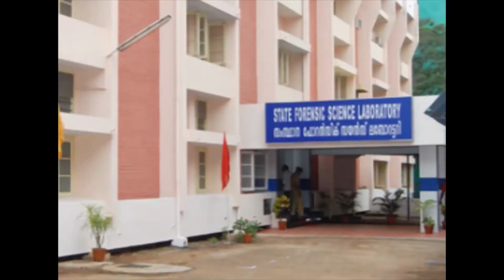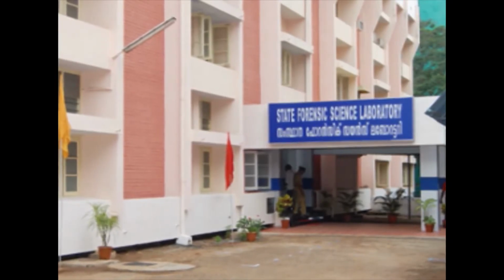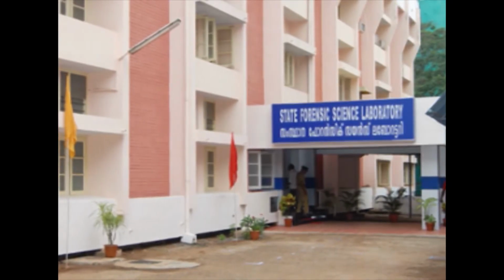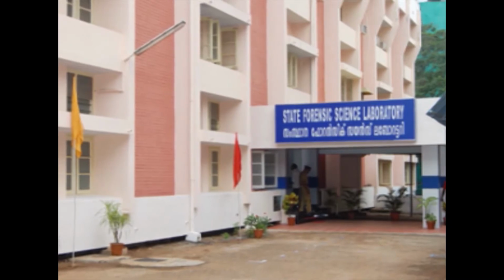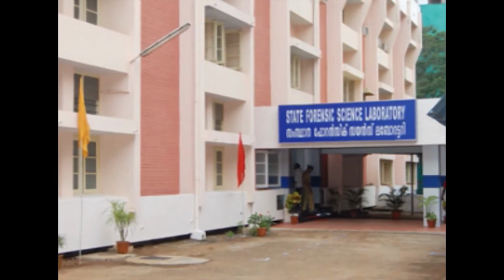The director of the FSL, on requisition from the appropriate authority, makes available the services of special experts of the concerned division of the FSL to visit the crime scene. The director of the forensic science laboratory also submits a monthly and annual administrative report of the laboratory to the ADG, CID and police headquarters of the particular state.